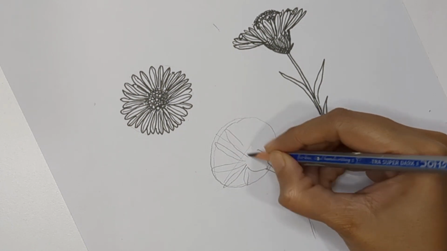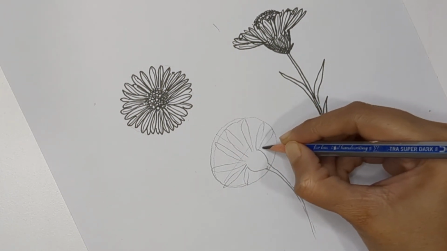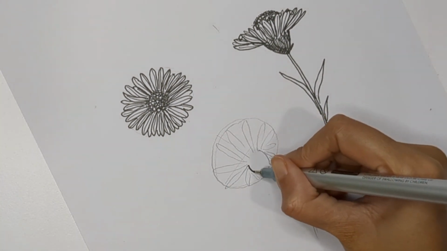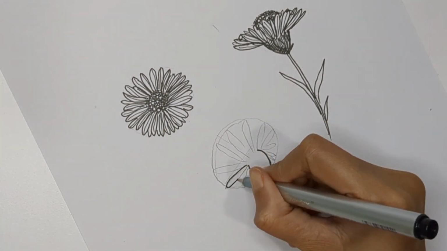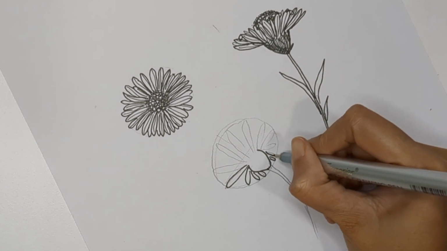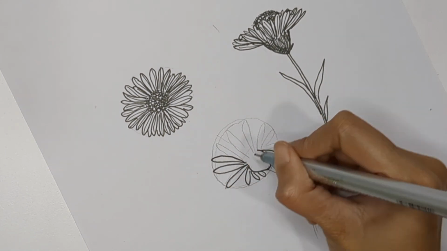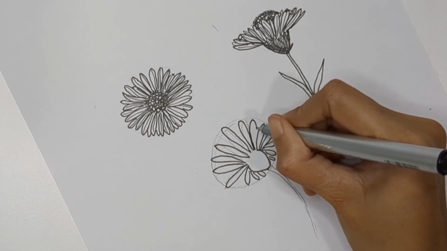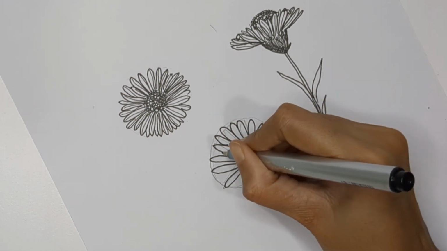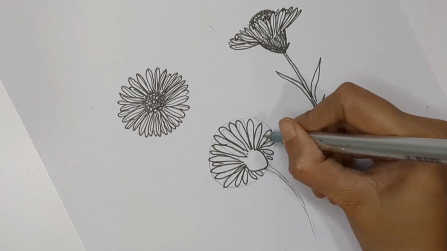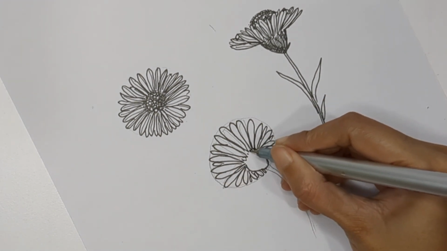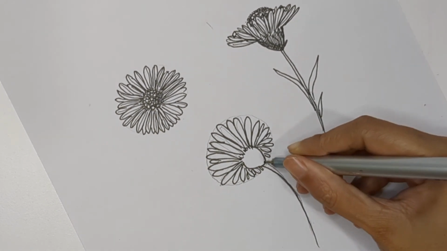So if you divide this into 4 equal halves, you will get the center, and then you can create the base of the flower a little lower than the center. Then start creating petals and cover all the circumference. And then you can create leaves and extra detailing to this particular flower.